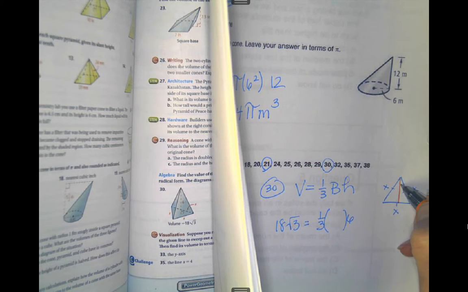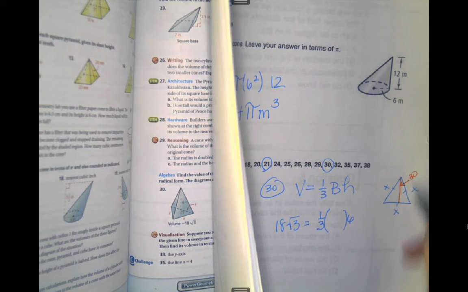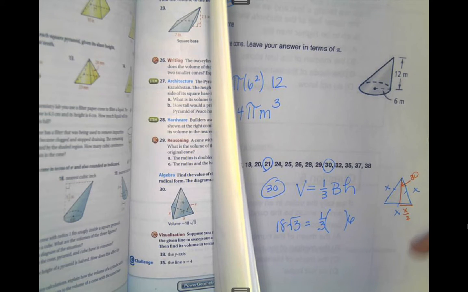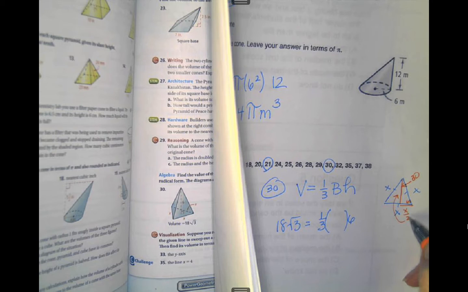I've got the 1/3, and I know what the h is. The h is 6, but I don't know really what goes in here. So when I think about that triangle base there, it tells me it's x, x, and x. And so I know it's an equilateral triangle. So that means these angles are all 60. So then when I split it in half, my half angle is 30, and my half side is x over 2. So then when I want to find the height there, this is opposite the 60. So that height there is just x over 2 square root of 3.